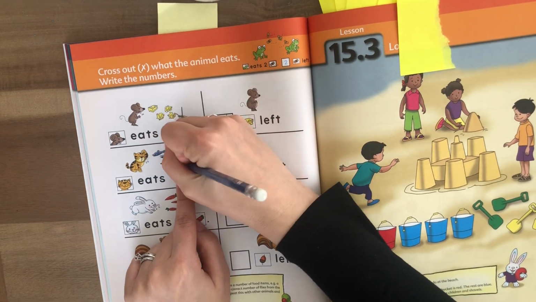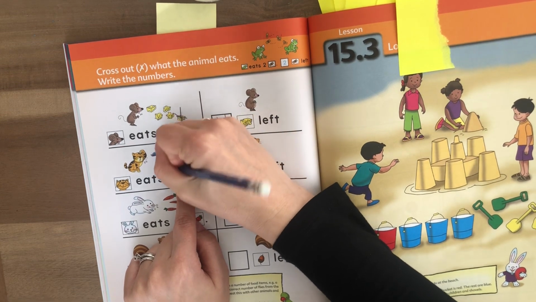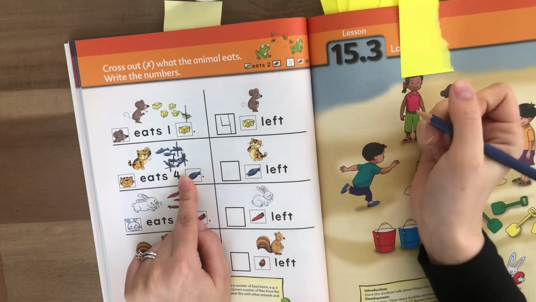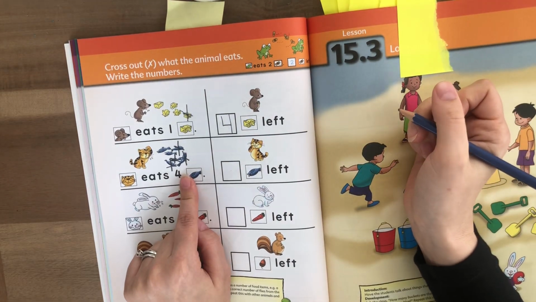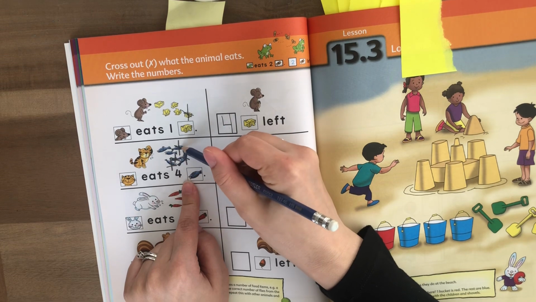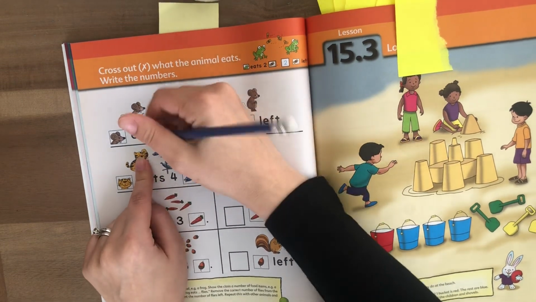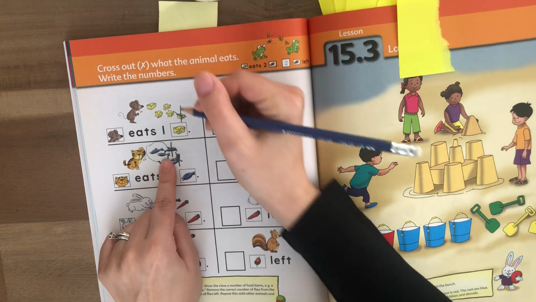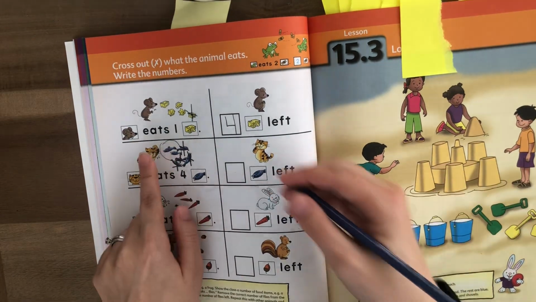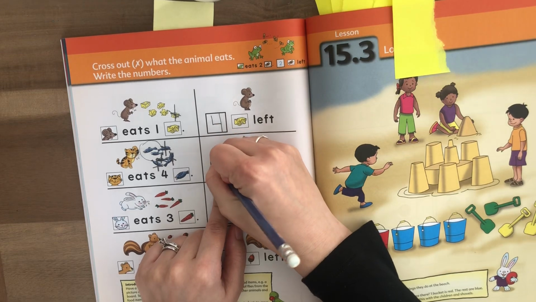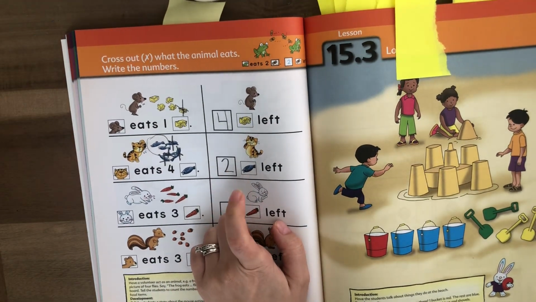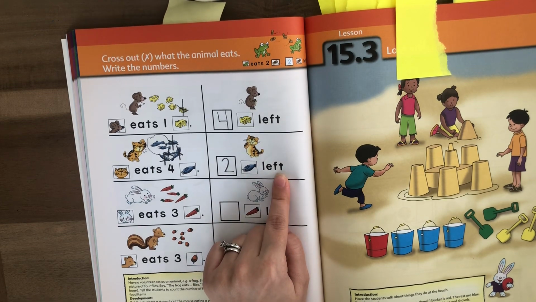Let's cross out 4. 1, 2, 3, 4. So I crossed off, he ate 4. How many fish do I have left? Let's count. 1, 2. In this box, I'm going to put a 2. And then my sentence is going to say, 2 fish left.